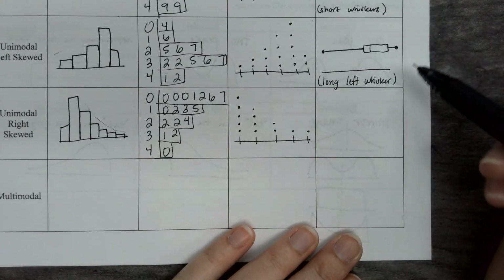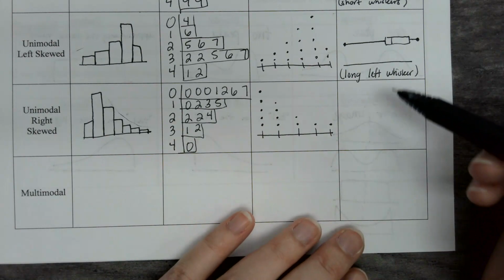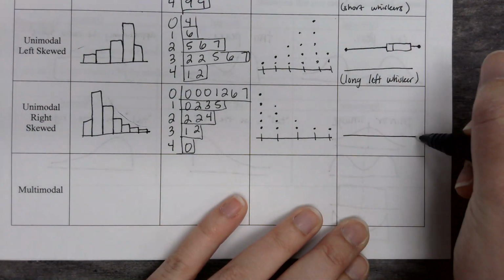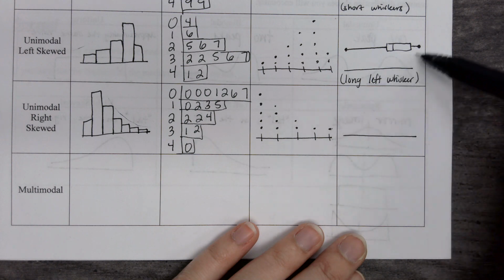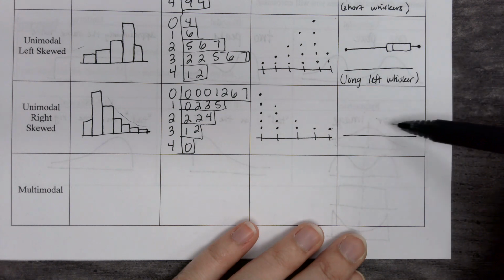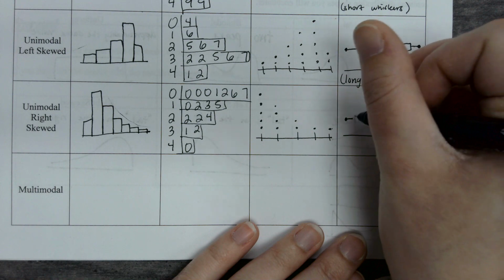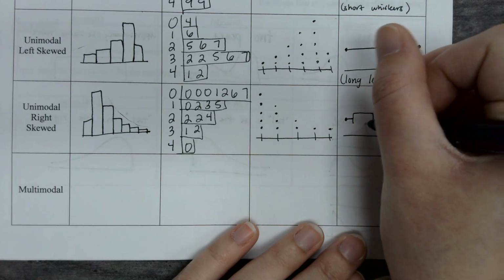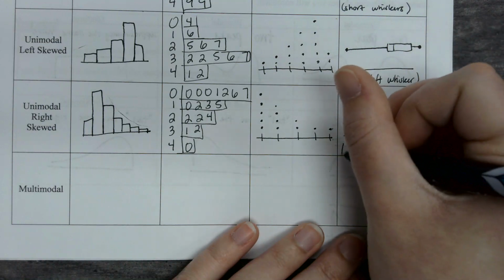Now, much like our long left whisker for our left skewed, we're going to have a long right whisker because our maximum is getting stretched up, because remember that's what our dots mean. So our maximum is getting stretched up all the way up here, and our third quartile is being stretched a little bit. So we're going to have a small little left whisker, we're going to have our box over here, wherever our median may be, and we're going to have a long right whisker.